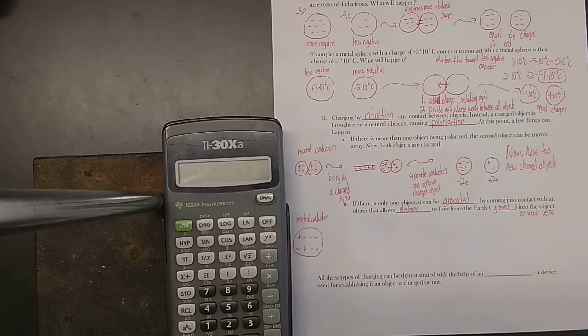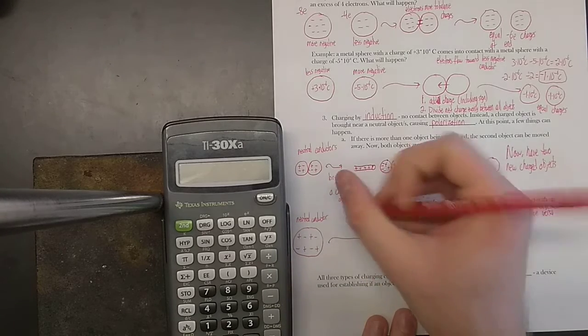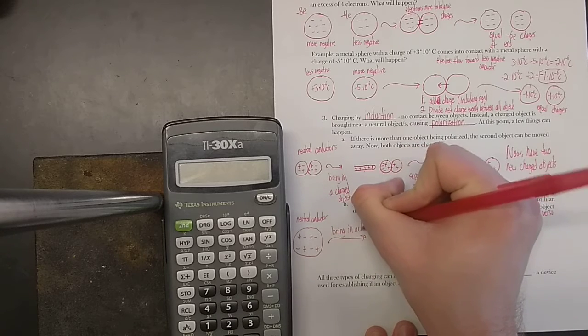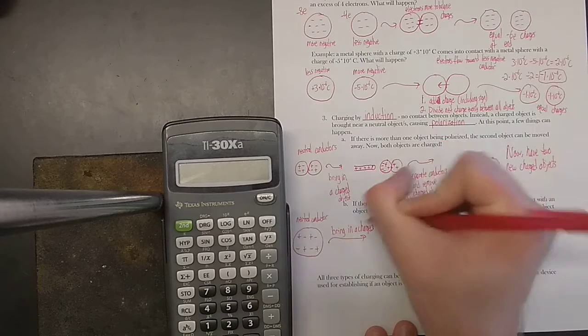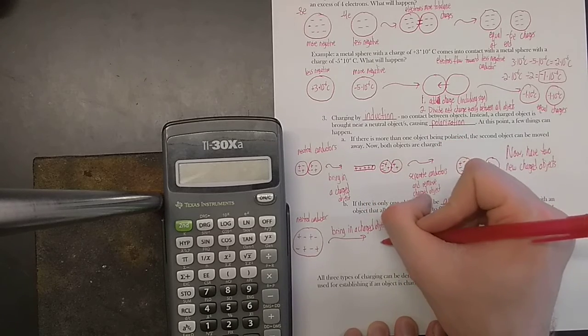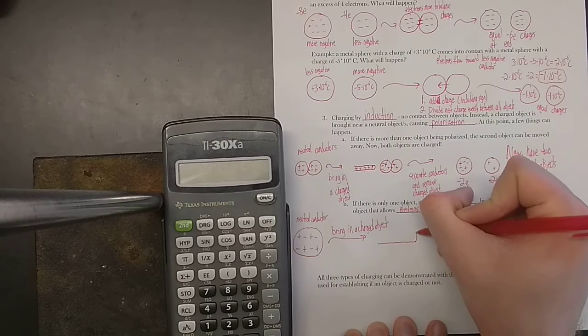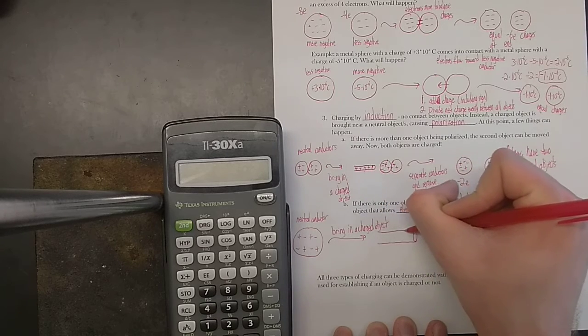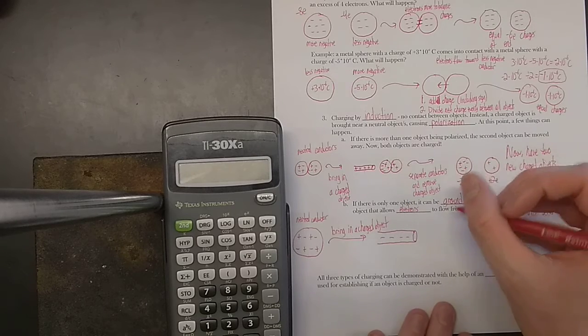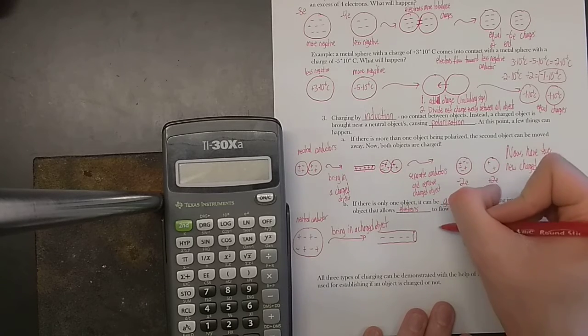Okay, so we have a neutral conductor, and just like last time, we're going to bring in a charged object. Let's bring in a negative object this time. This causes polarization.